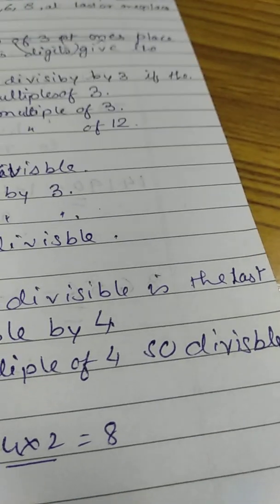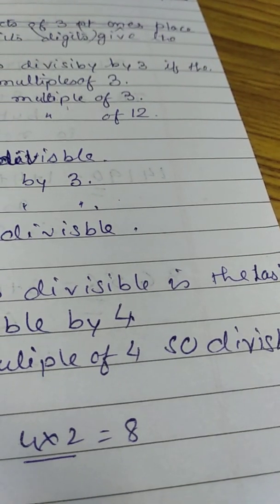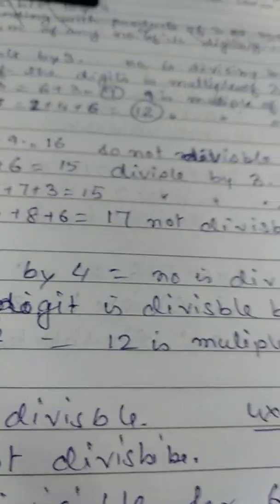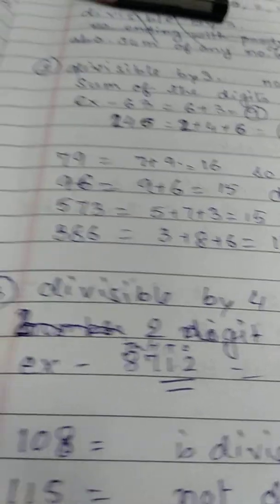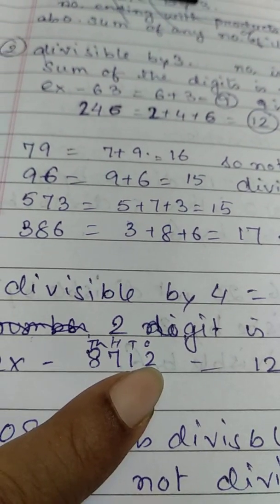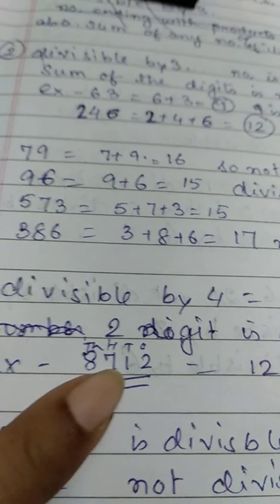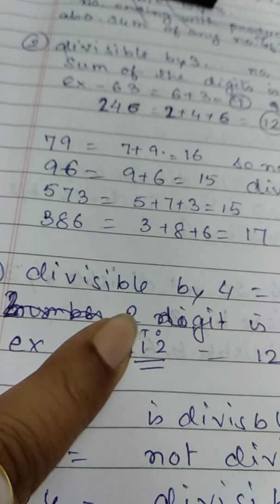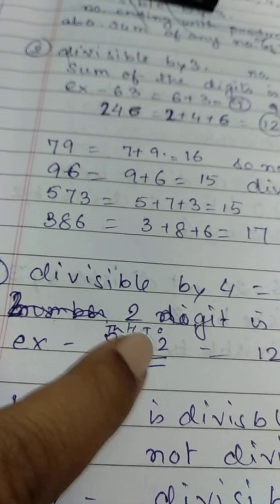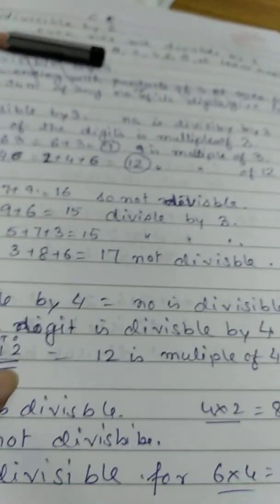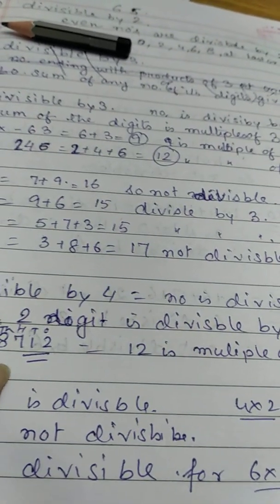Now divisibility with 4. A number is divisible by 4 if the last 2 digits, that is tens and ones, are divisible by 4. For instance, 8712. Here the last 2 digits, tens 1 and ones 2, 12. 12 is a multiple of 4. So this number is divisible by 4.